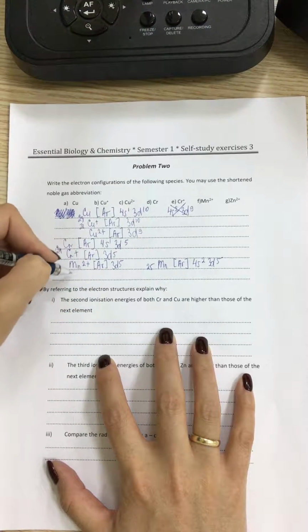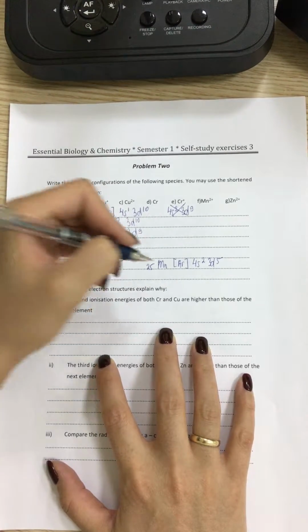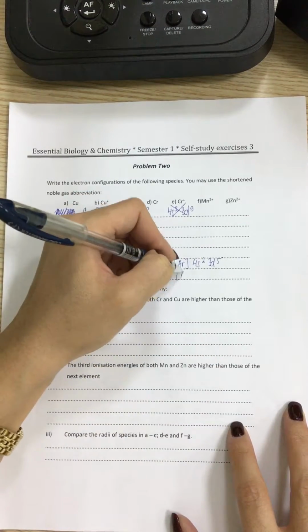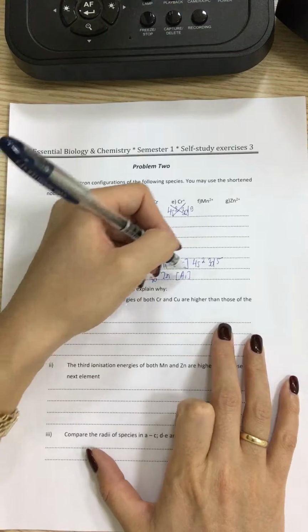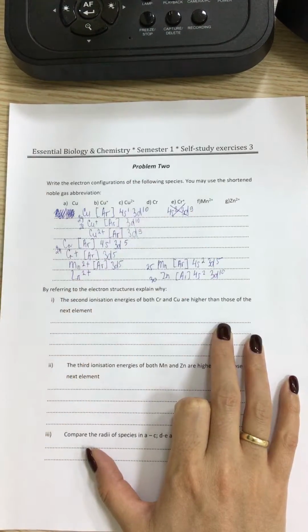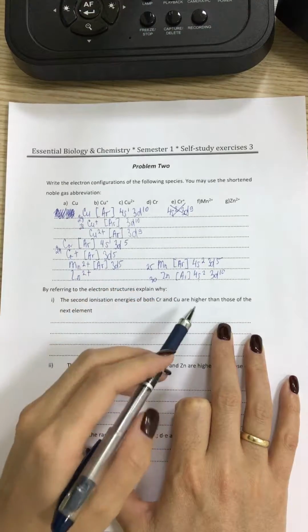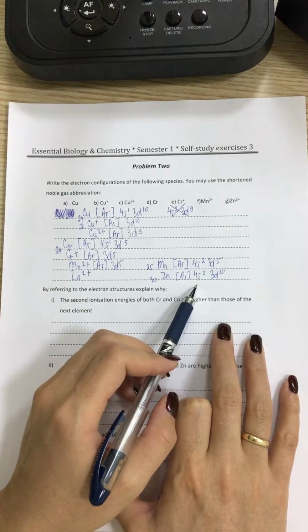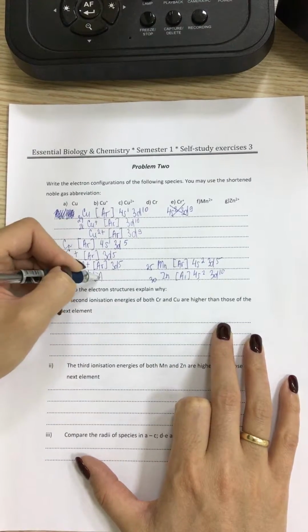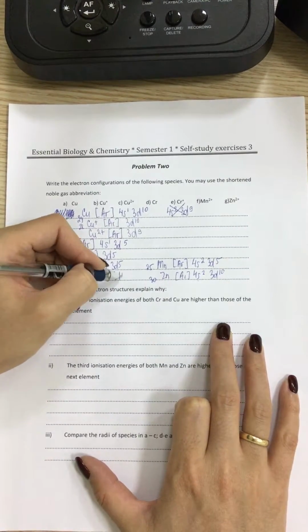The next one is zinc 2 plus. Similarly, zinc's atomic number is 30. I would write argon and then 4s2 and then 3d10. Again, when we knock out 2 electrons from neutral zinc, we will just end up with argon and then 3d10.